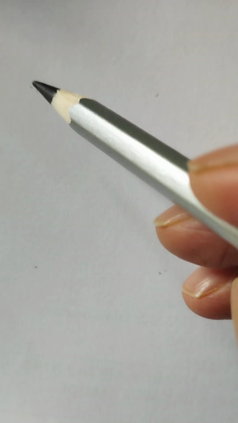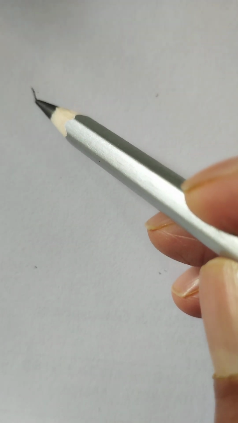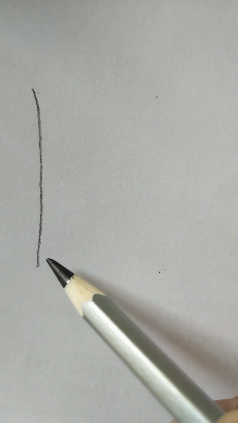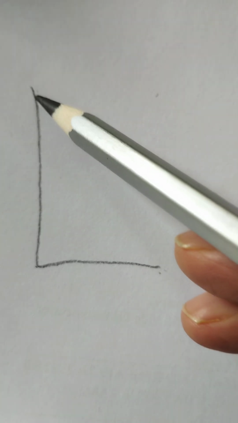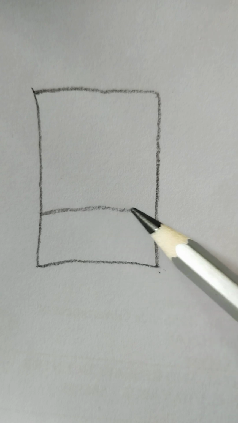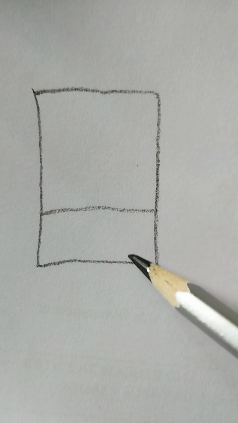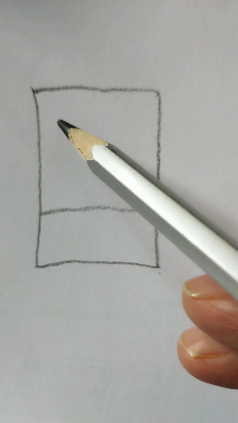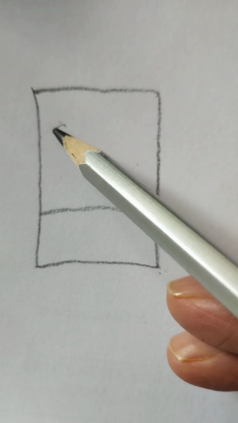Hello everyone. Here we'll try to learn the phototransduction in the rods and cones, for which we are drawing here the outer and the inner segment of the rod and cones. This is the inner segment and this is the outer segment of the cone or rod.